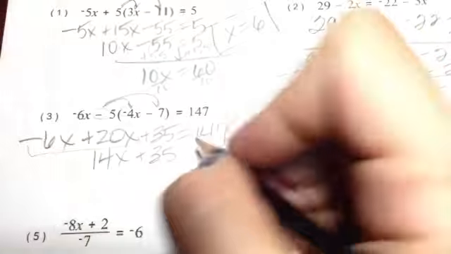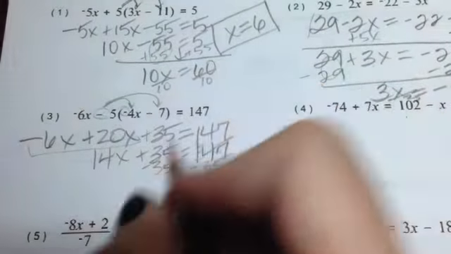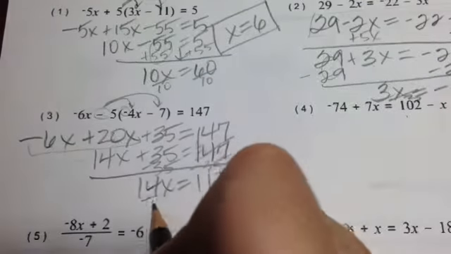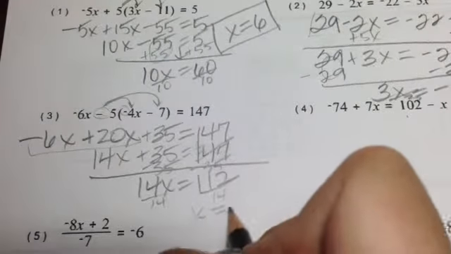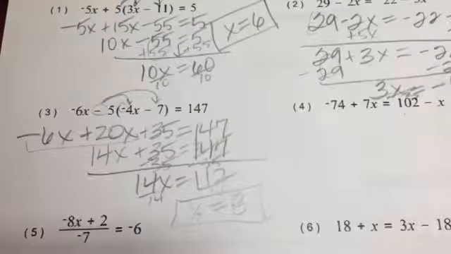My next move is going to be to take away 35 from both sides. And when I take away 35 from both sides, I wind up with 14x equals 112. Divide by 14. X is going to be equal to, I believe it's 8. Check it with my calculator here, yeah.